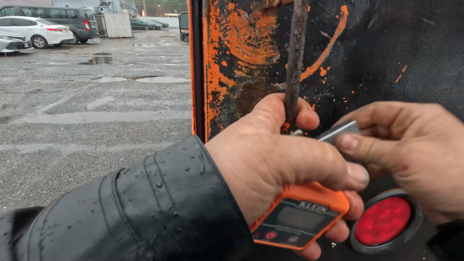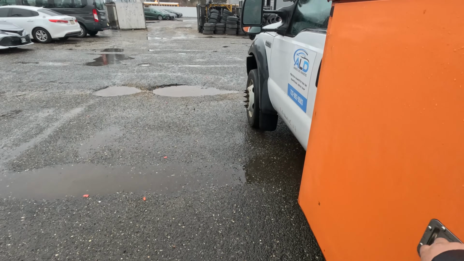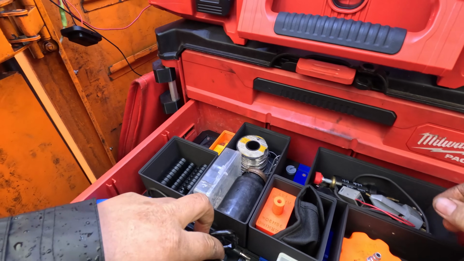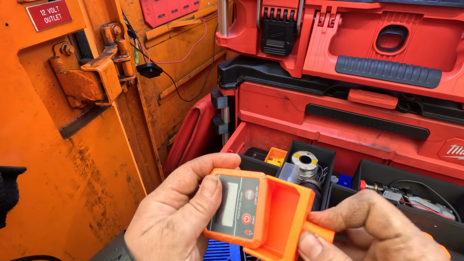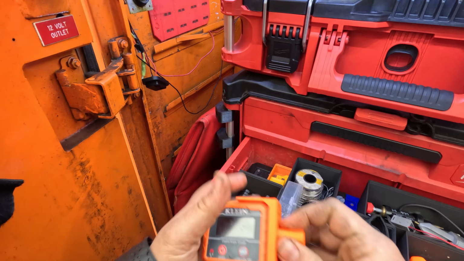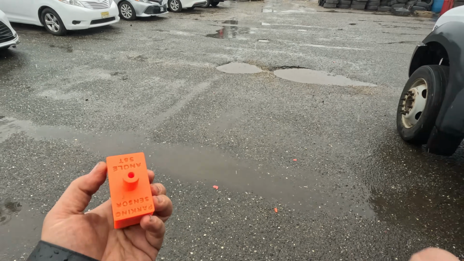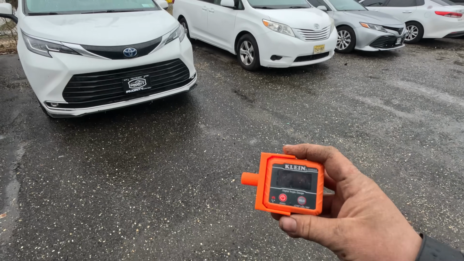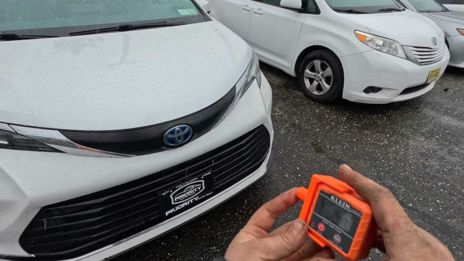I just have a 3D printed tool next to this gauge. Where is it? Right here. This fits in here. And then you can just touch the sensor. Then you can just touch it against the sensor and it will measure the angle.